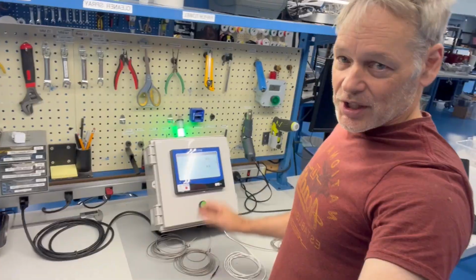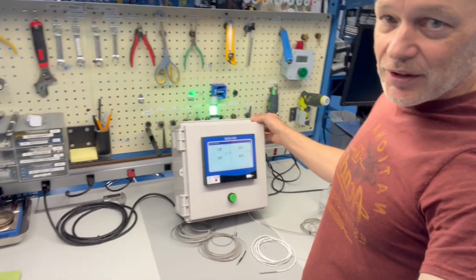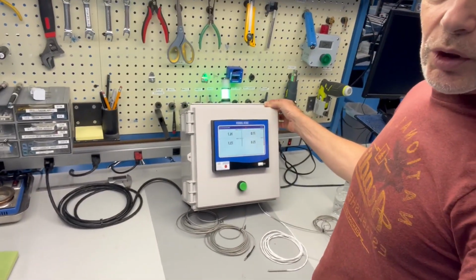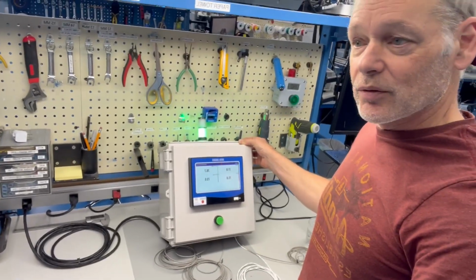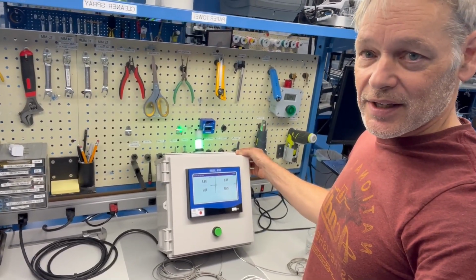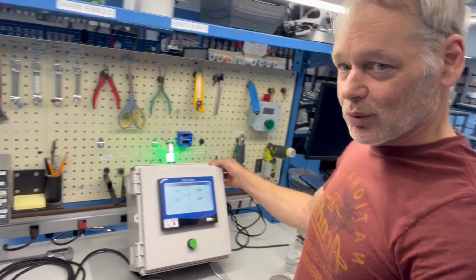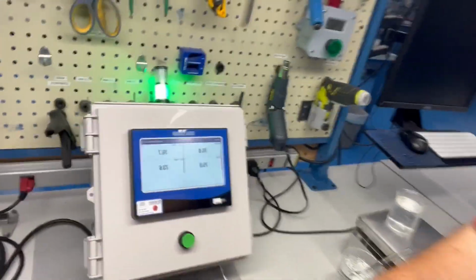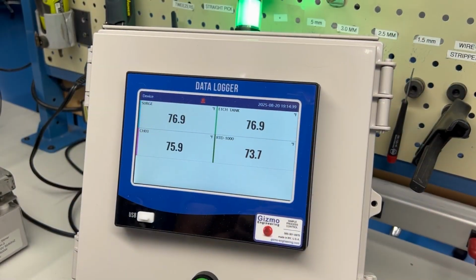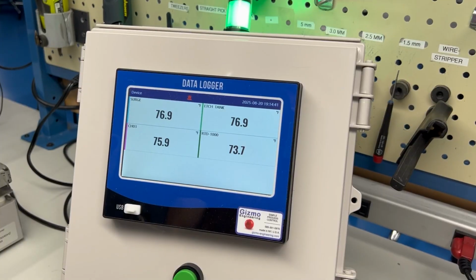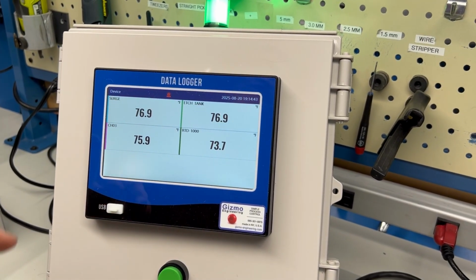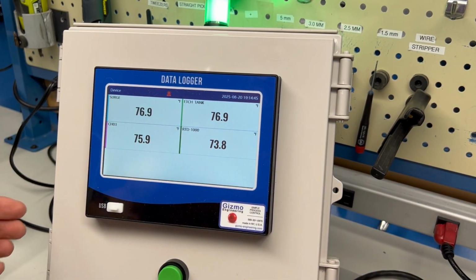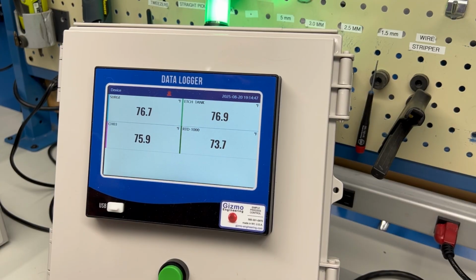Our multi-channel data logger is this guy here, and it basically records the temperatures of either 8 or 16 tanks, and I'll just show you how it works. So we'll zoom in. Okay, so now I have it set up displaying 4 channels. So I'm going to go into some of this. Basically, we'll take a look at what it does here.